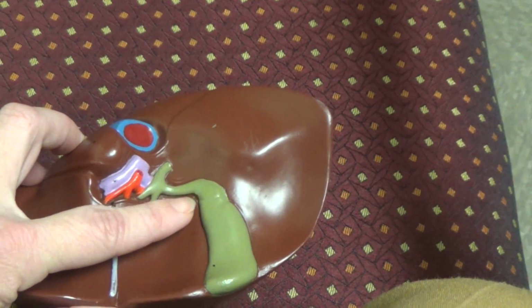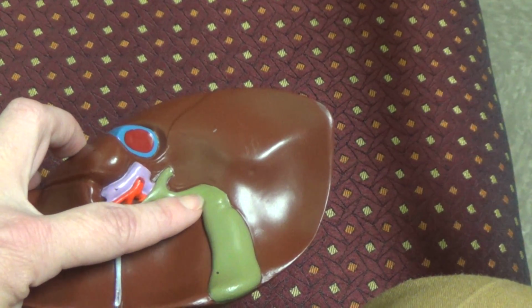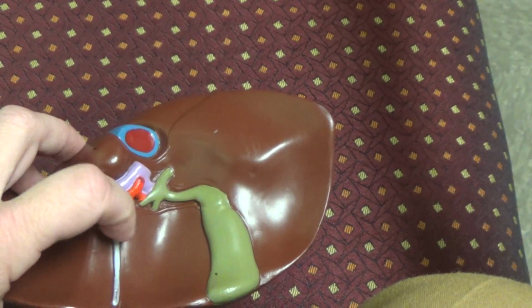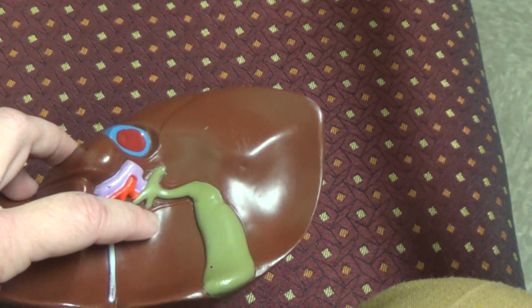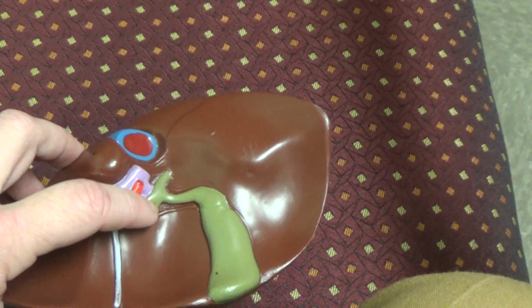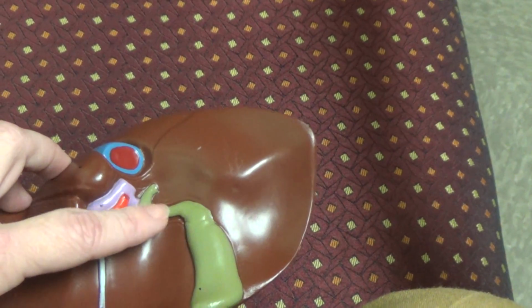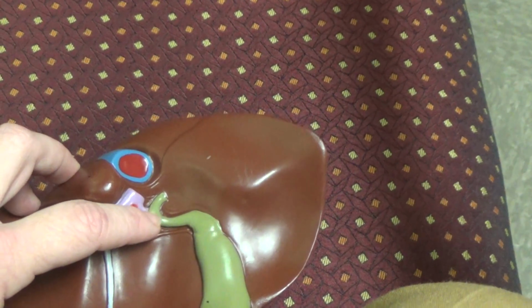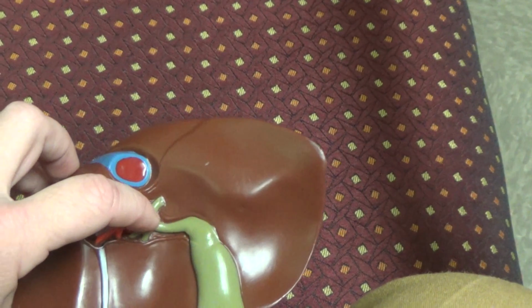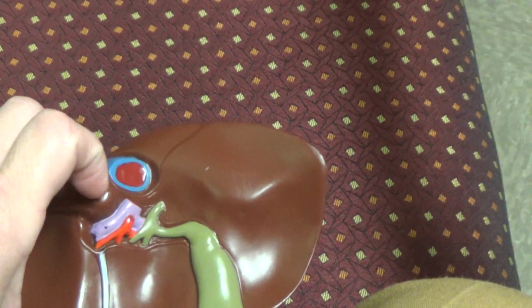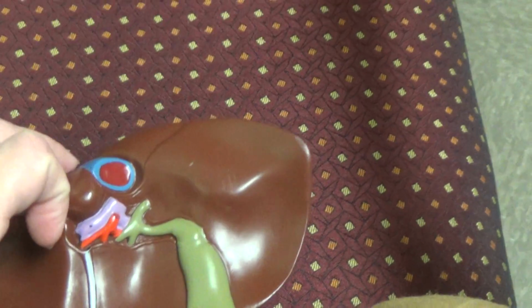Now we have a few ducts. This is the cystic duct here coming from the gallbladder, and these two little branches here form the hepatic ducts. The cystic and hepatic ducts come together to form the common bile duct, which is going to go to the small intestines. Now I've made a little diagram here.